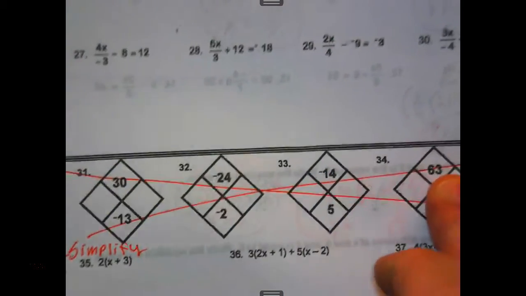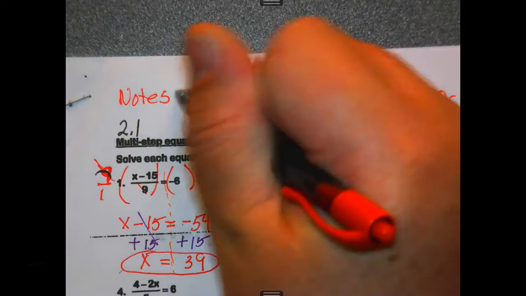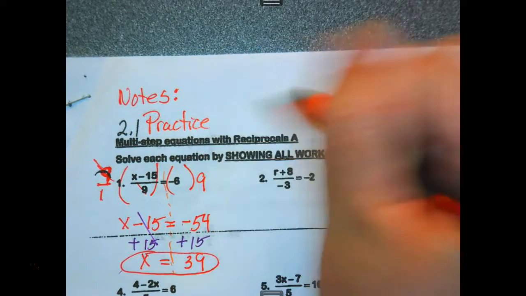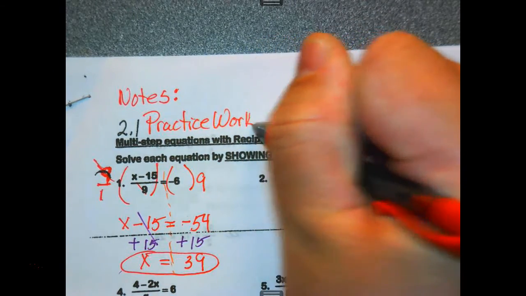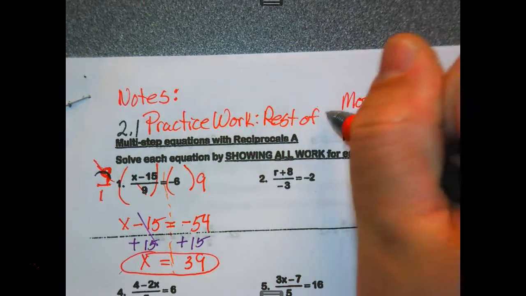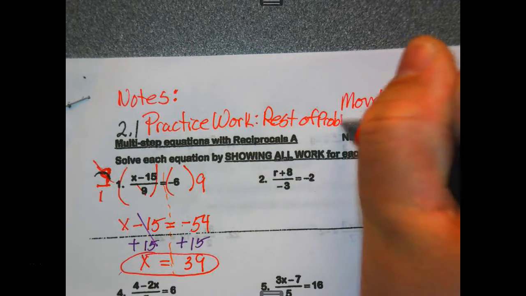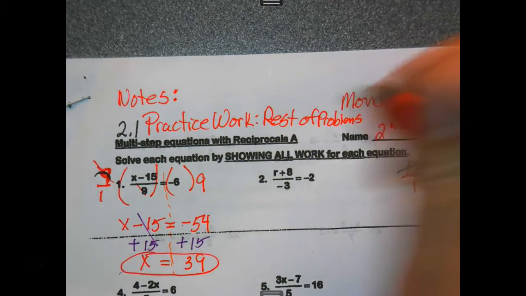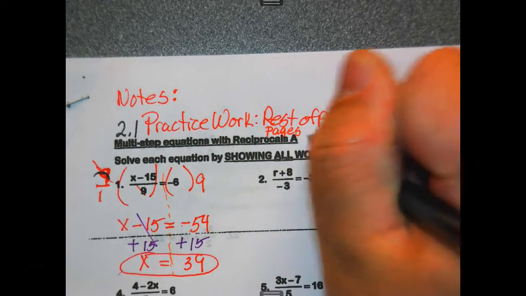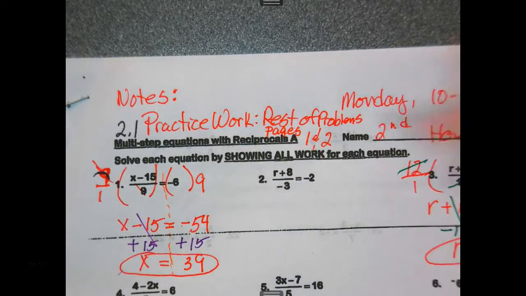So just do pages 1 and 2 for practice work for tonight. The rest of the problems on pages 1 and 2. Any questions?